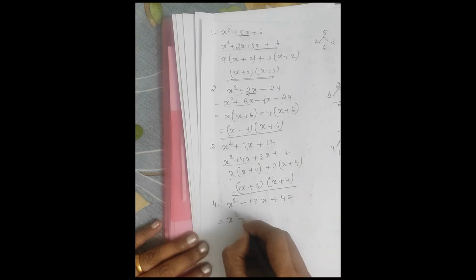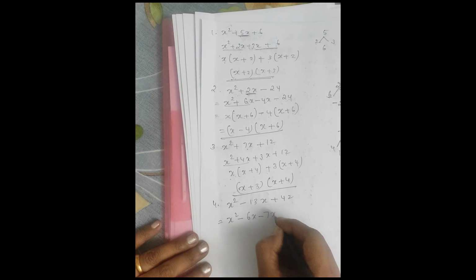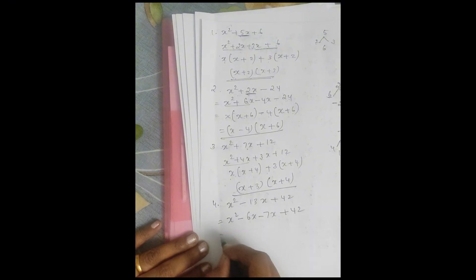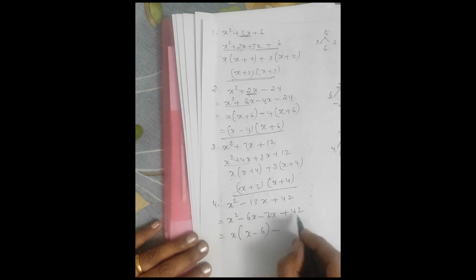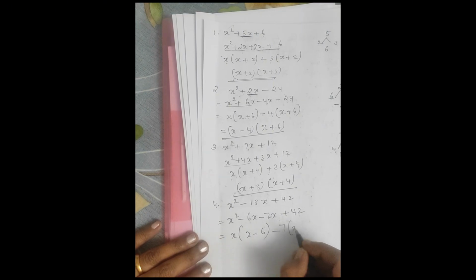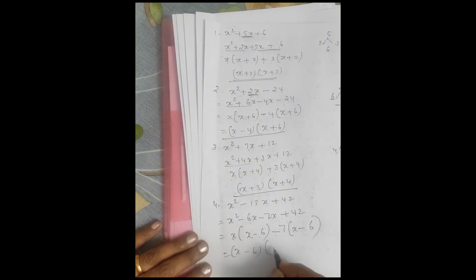So x square minus 6x minus 7x plus 42. Take x out of the bracket. While dividing it becomes x minus 6, and here the common factor is 7. While dividing it is x, this is plus, and here minus, so plus divided by minus is minus. 42 divided by 7 is 6, so x minus 6 is common, which we write once. What is outside? x minus 7.